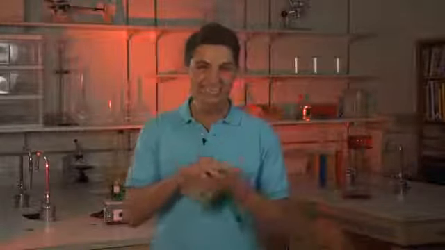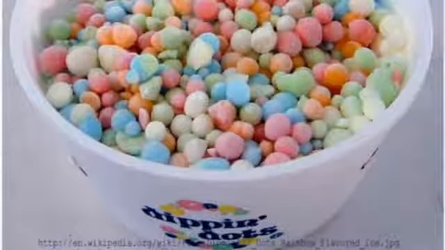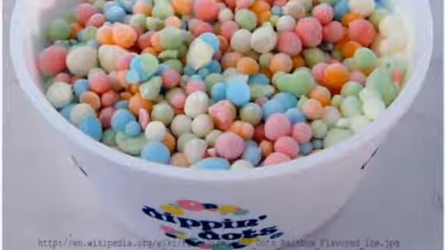So, have you ever had Dippin' Dots? The ice cream that's out of this world? All those tiny little delicious dots. How many dots do you think are in a cup? There's way too many to count.